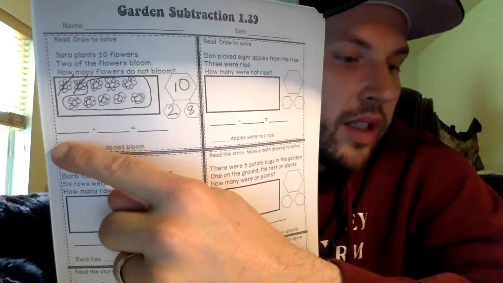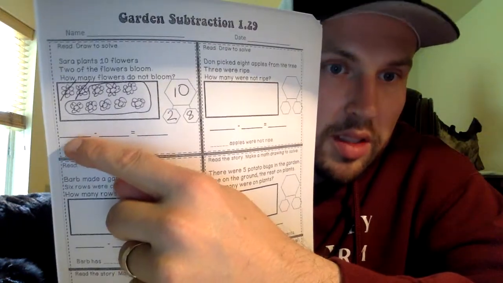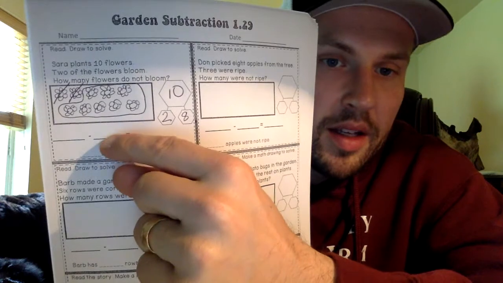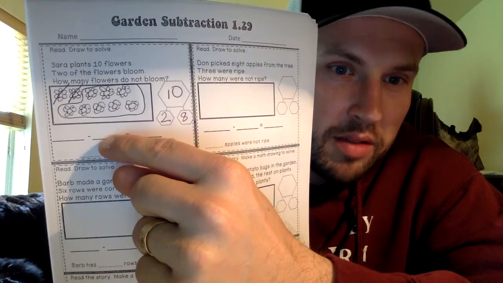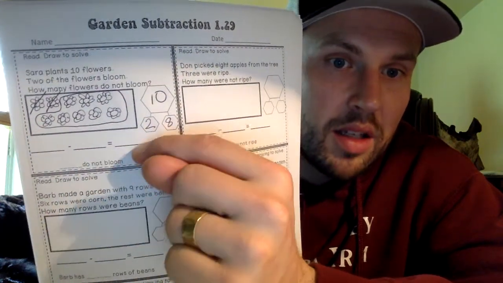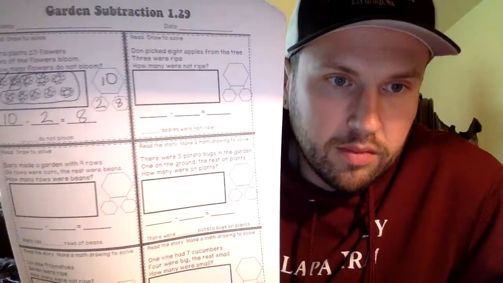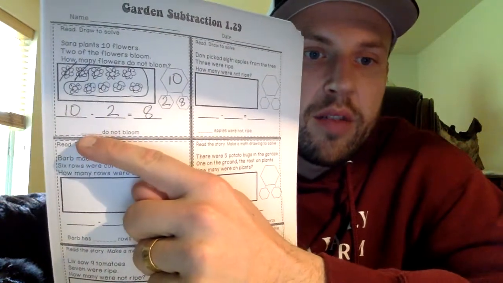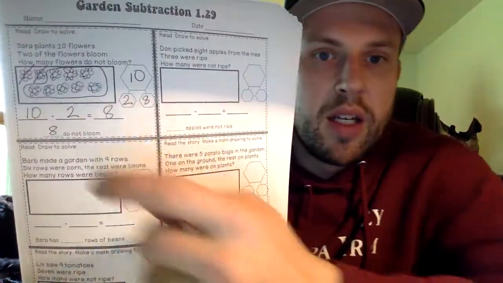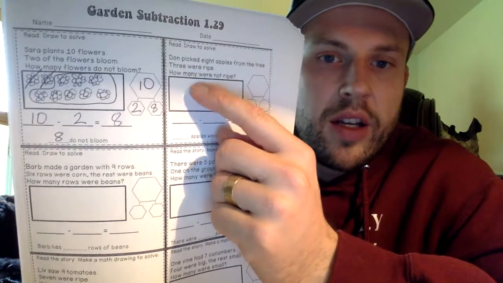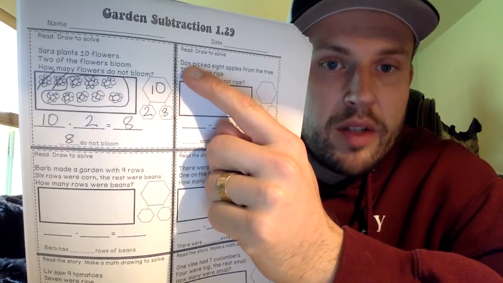Then we're going to write our number sentence, starting with the whole, 10, take away how many were blooming, which was 2, left us 8 flowers that were not blooming. So write 10 minus 2 equals 8. And then down here, you're going to fill in 8 did not bloom. Okay? 8 did not bloom. Okay? Then come over here. Have someone read the next problem for you.